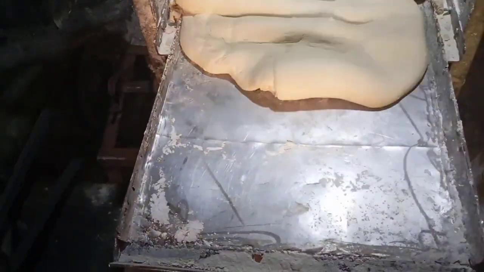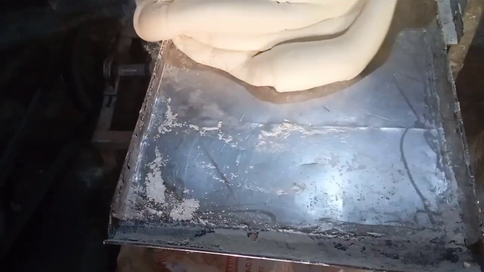So next is to transfer this smooth dough to our working surface.